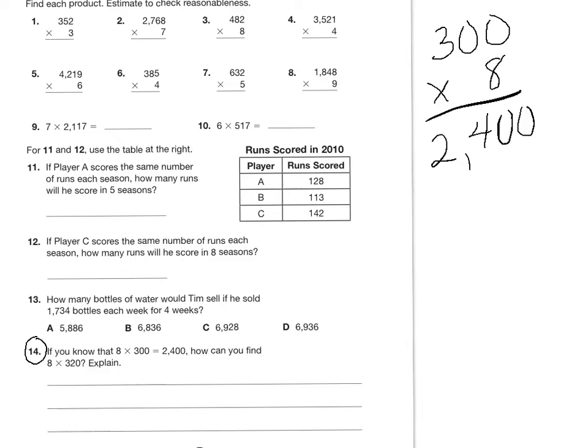So they already have this written out. But we know in the number 320, we've already done the hundreds place. We just did that up here. What do we have left? Well, we have the tens place left. And there's no value at all in the ones place. So I'm just going to take the tens place down here. And I know that's worth 20.